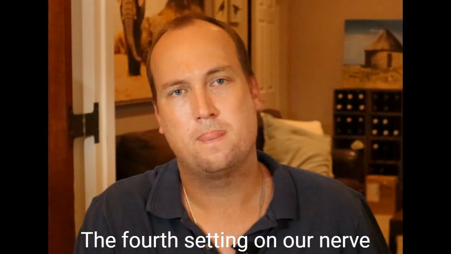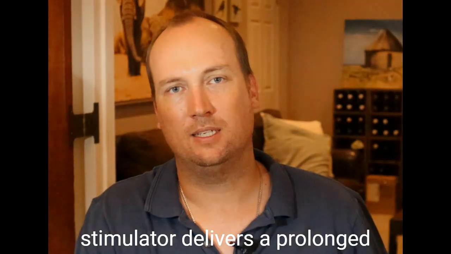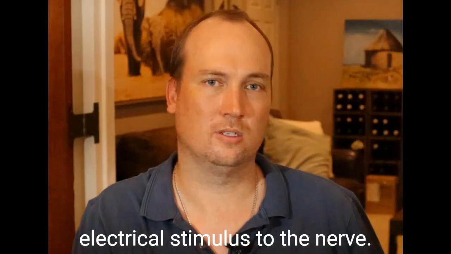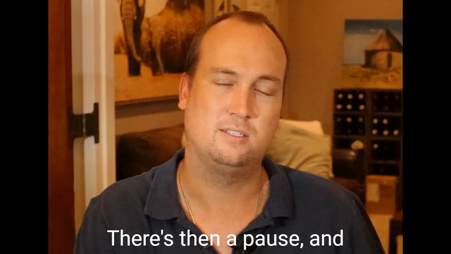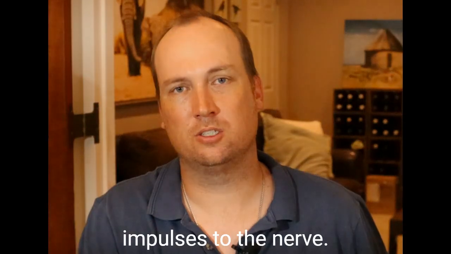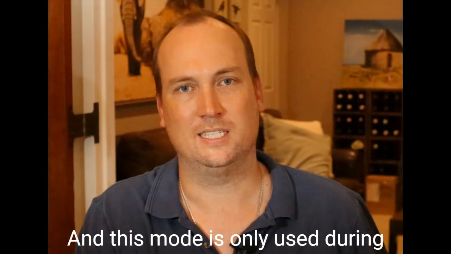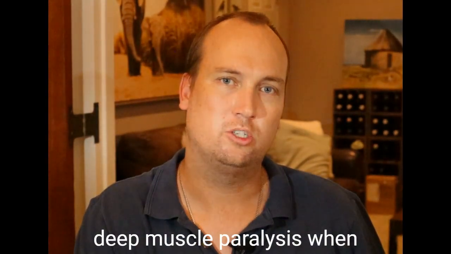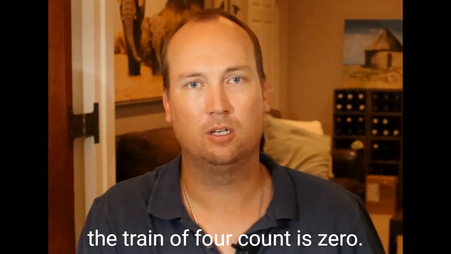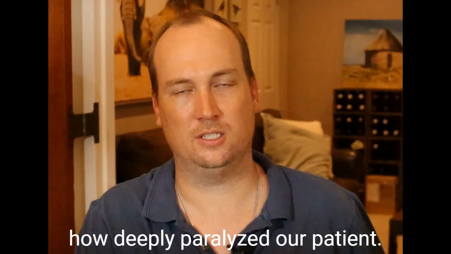The fourth setting on our nerve stimulator is something called tetany and then a post-tetanic count. In this mode, the nerve stimulator delivers a prolonged electrical stimulus to the nerve. There's then a pause, and it then delivers 20 short impulses to the nerve. And this mode is only used during deep muscle paralysis, when the train of 4 count is 0. So it's a way of assessing just how deeply paralyzed our patient is.